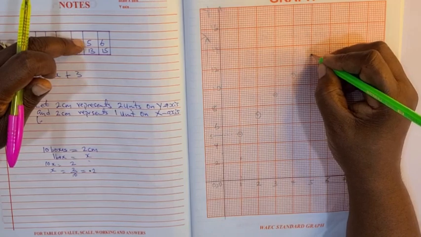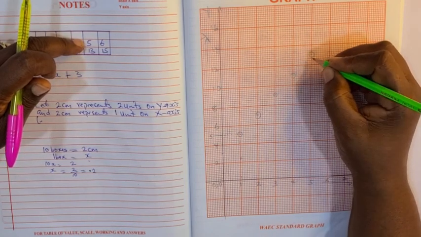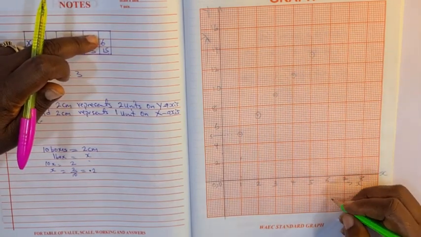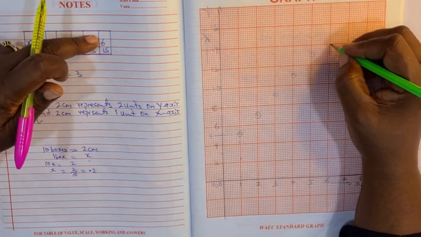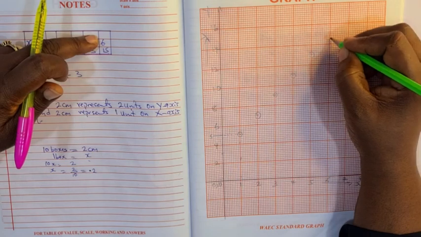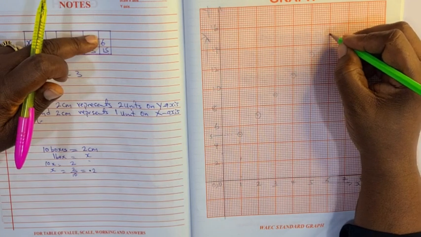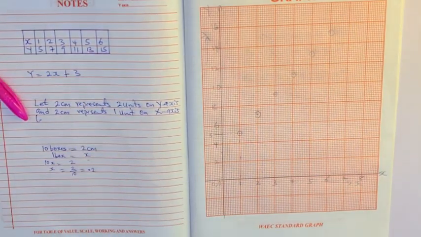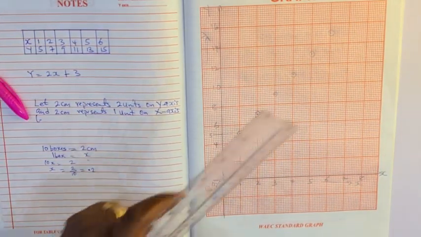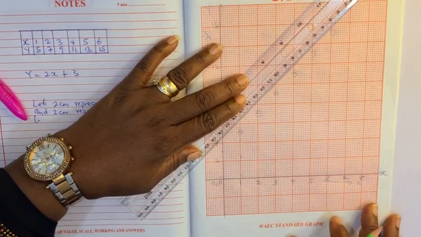This is the 13. And when x is 6, y is 15. This is line 14. 1, 2, 3, 4, 5. This is the 15. We now have our points plotted. The next thing is to draw your line of best fit.